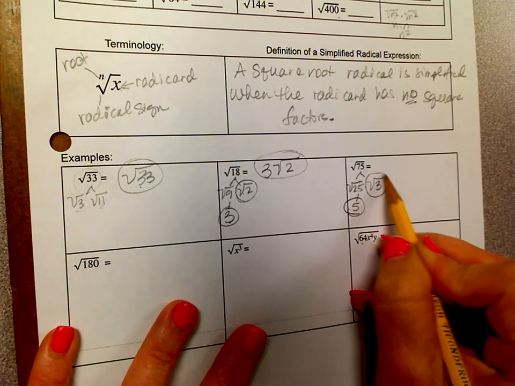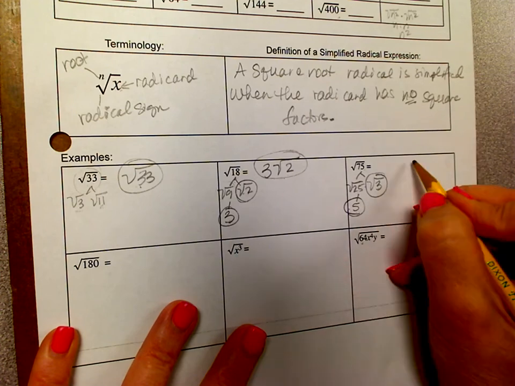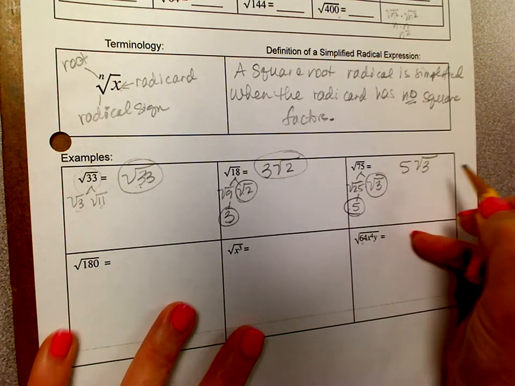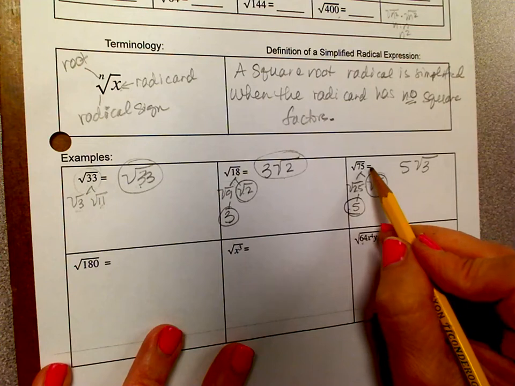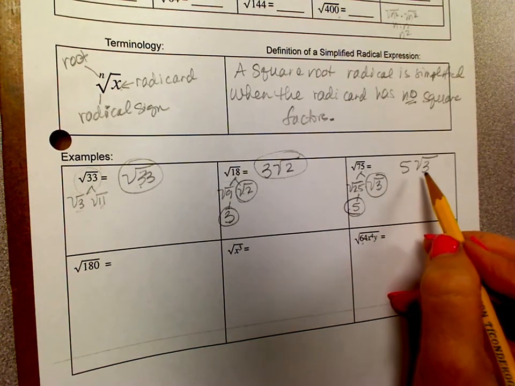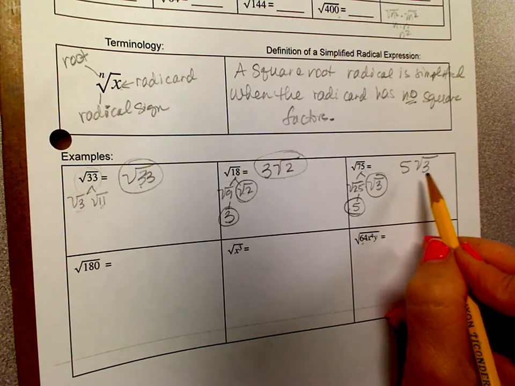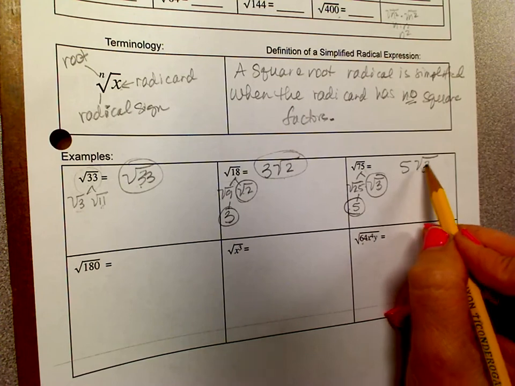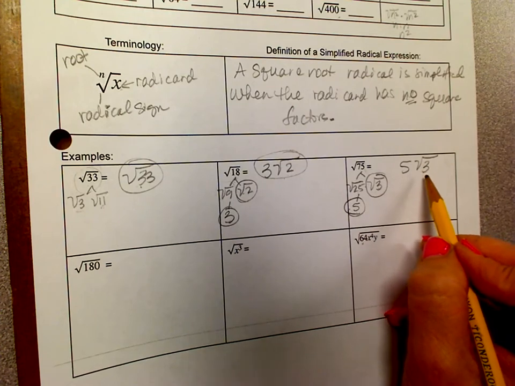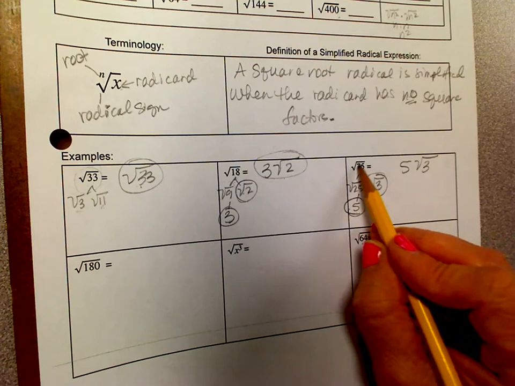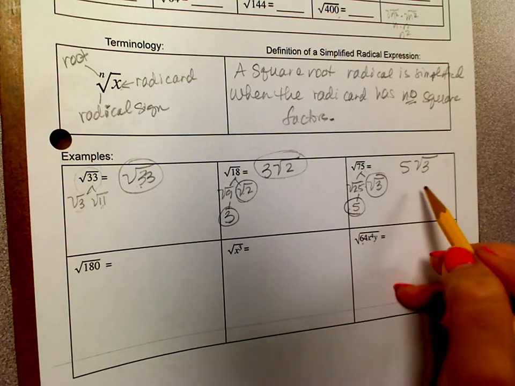Square root of 3, you can't break that down anymore. So I circle that. So then over here I have 5 to the square root of 3. That is simplified. Do not change these to decimals. This is the most exact answer that you can get. Square root of 3 is an irrational number, so you'd have to round it because it's going to be a decimal. So do not answer these with decimals.